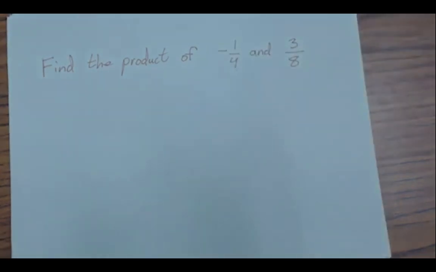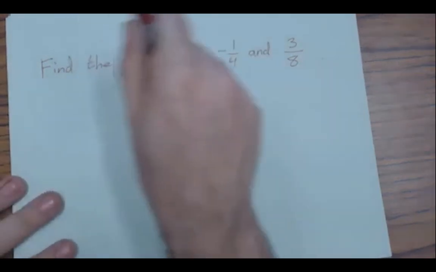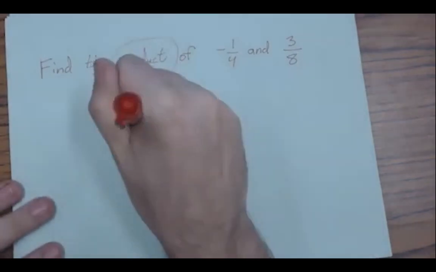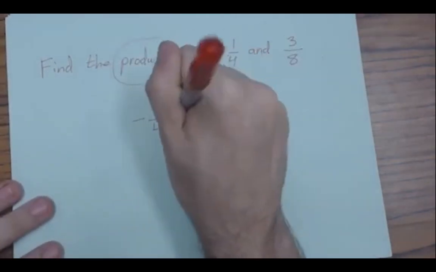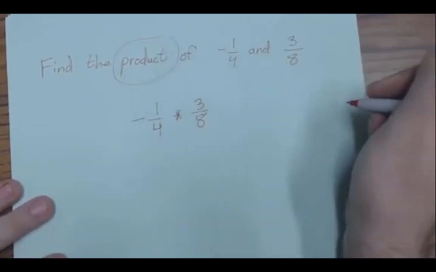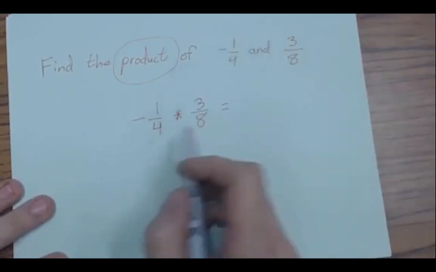It says find the product of -1/4 and 3/8. From earlier in the course, remember that product means multiply. So this is saying multiply -1/4 times positive 3/8. First of all, different signs.